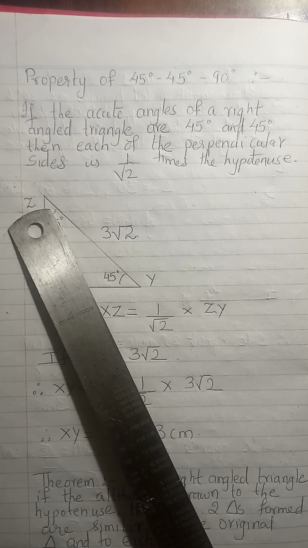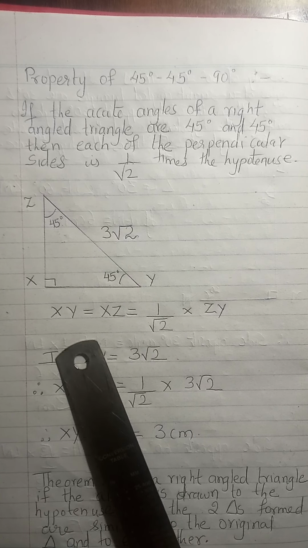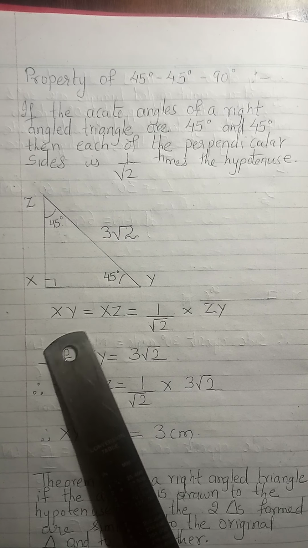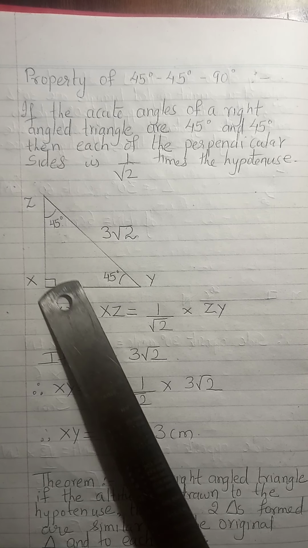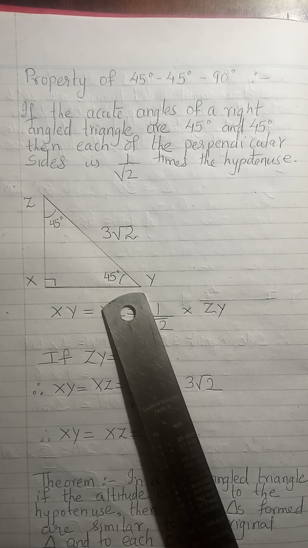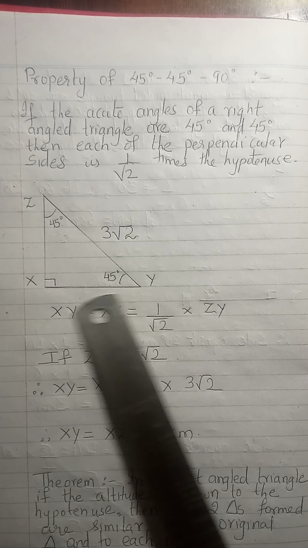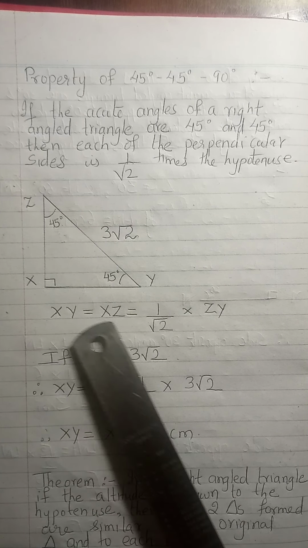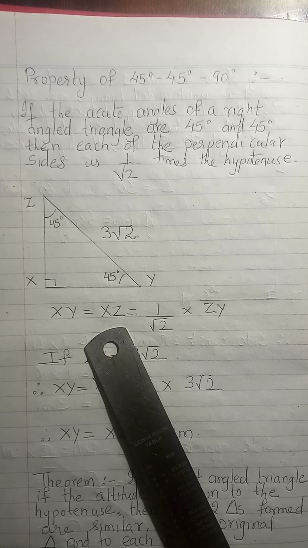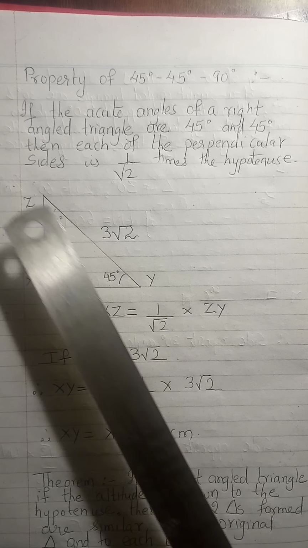Side opposite to 45 is 1 upon root 2 times the hypotenuse. Suppose I take XZY as 3 root 2. So what is the property? Side opposite to angle 45. This is ZX, opposite to ZX is angle 45. This is XY, opposite to side XY is angle 45. So XY and XZ both, being opposite to angle 45 degrees, are 1 upon root 2 times the hypotenuse.